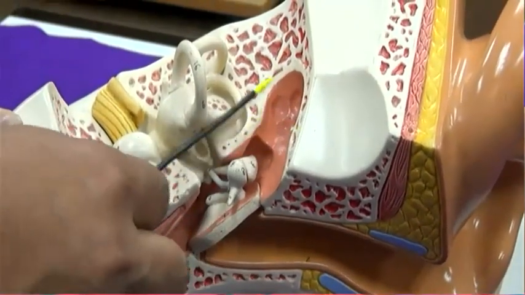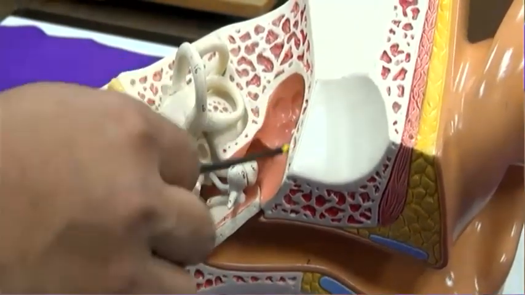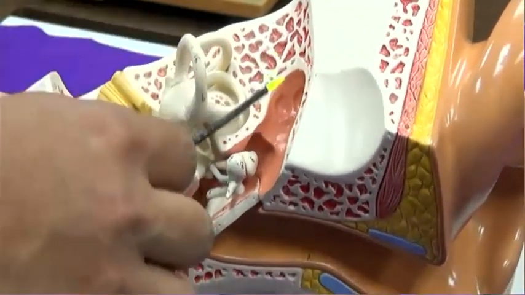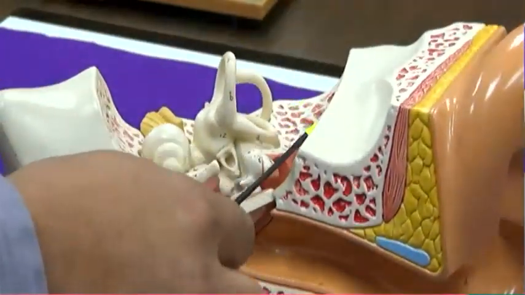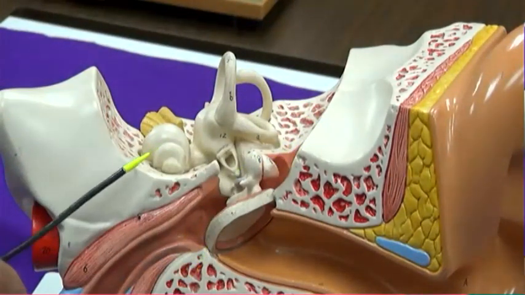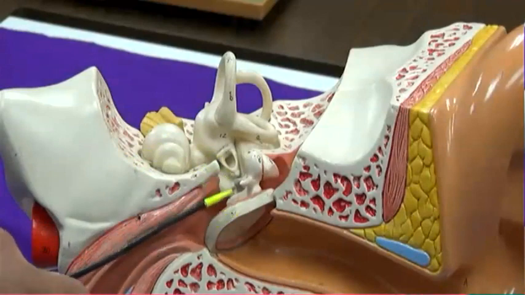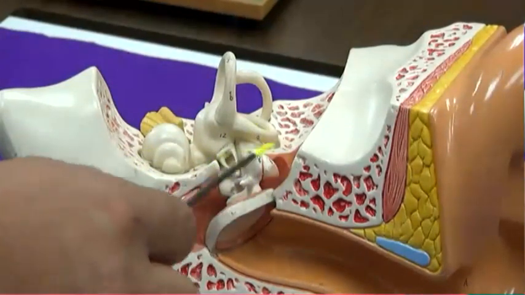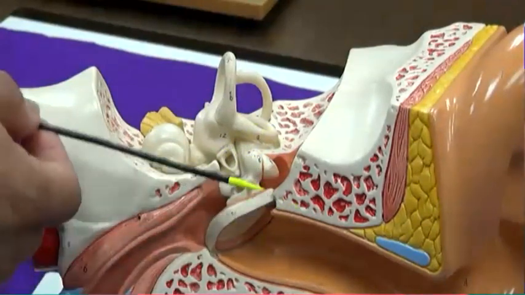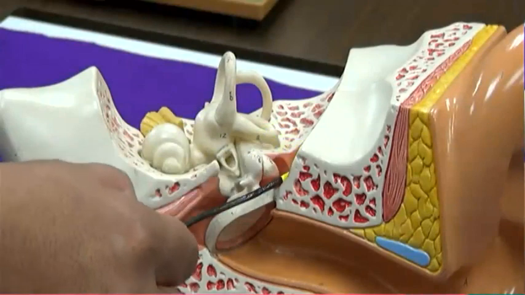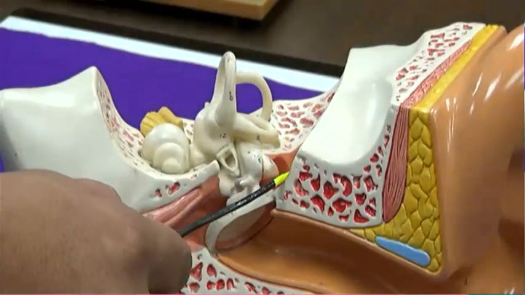So this is the antrum of the mastoid, mastoid antrum. And actually the tympanic cavity is divided into two parts. You have the tympanic cavity proper, and then you also have the epitympanic recess, which is located more towards the roof, the superior part of the tympanic cavity.